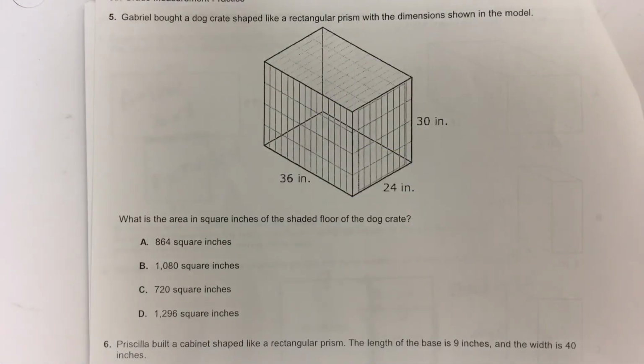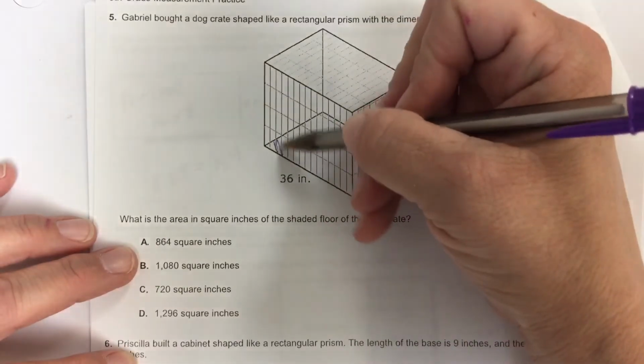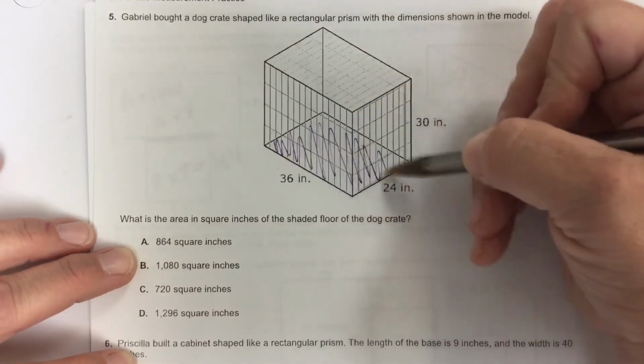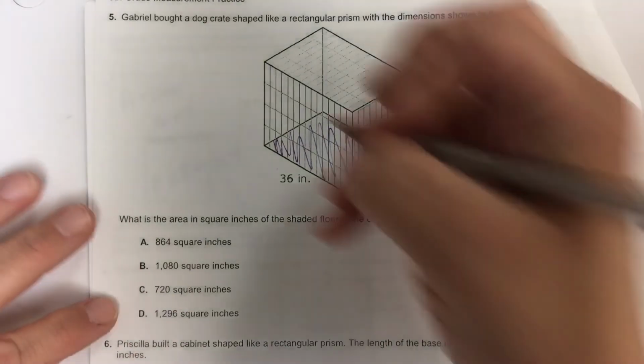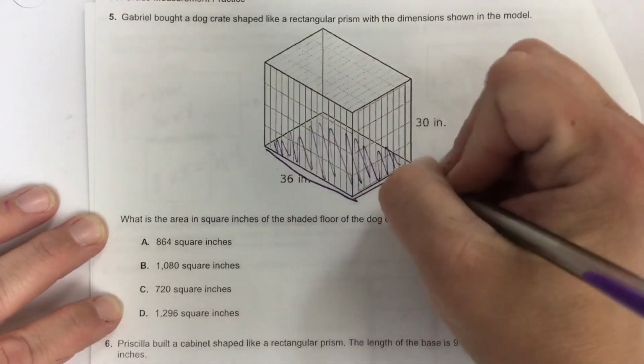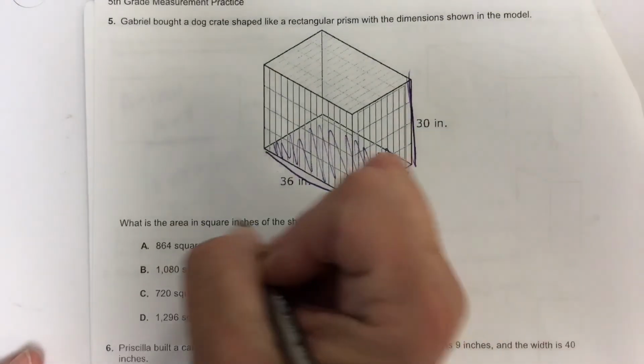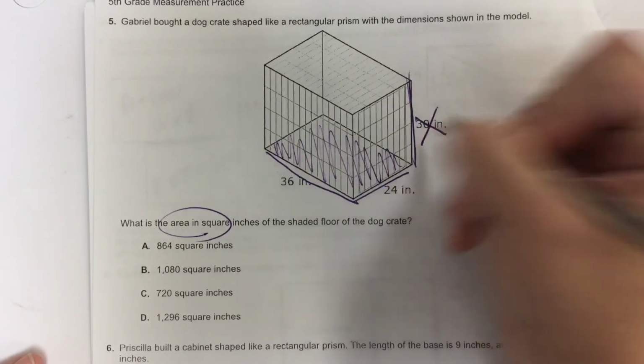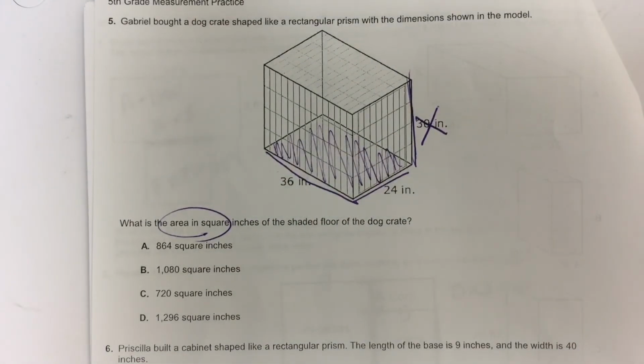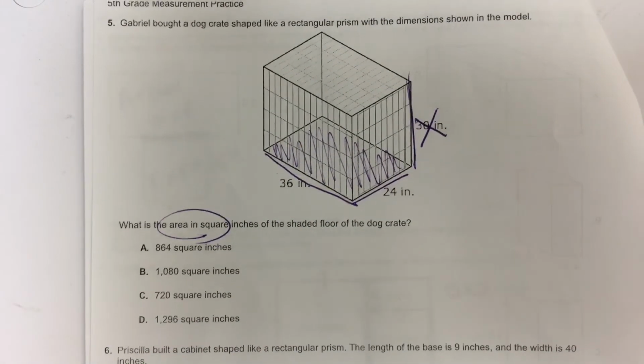Gabriel bought a dog crate shaped like a rectangular prism with the dimensions shown in the model. What is the area in square inches of the shaded floor of the dog crate? Floor. This is the floor of the dog crate right here, guys. Okay, this is the length. This is the width. This is how tall it is. So if I'm looking at the floor and I'm only looking at area, I don't need that information. So what would the area of the floor be?